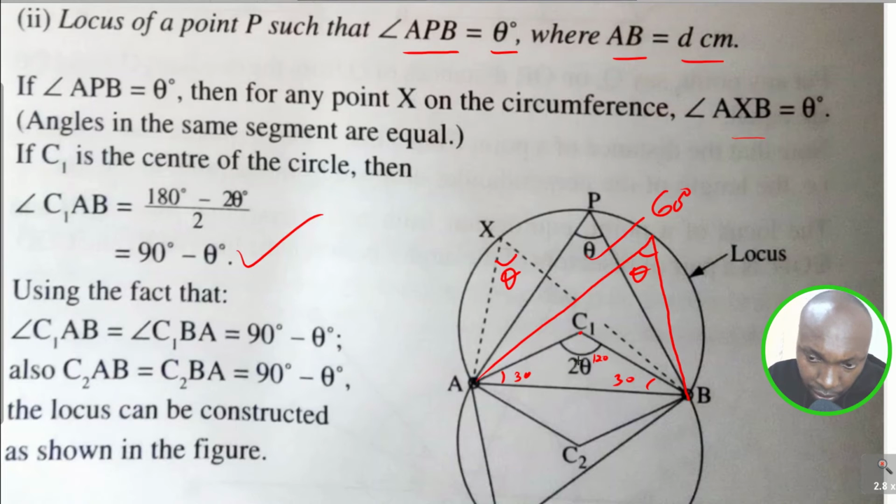So if you know that is 120, you just need to add another angle here. You get this one as 30, since this one will be an isosceles triangle. When you construct 30 here and 30 here, where the two lines meet, that will be the center of the circle. Using this center, you're going to construct a circle or an arc. Let me call this one an arc. So P will lie anywhere along that arc.